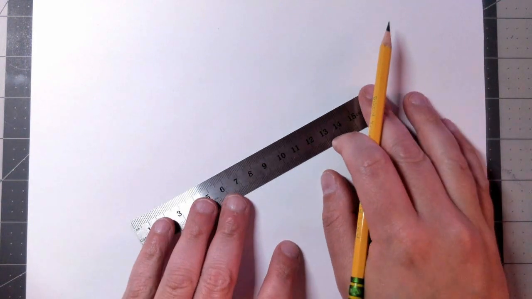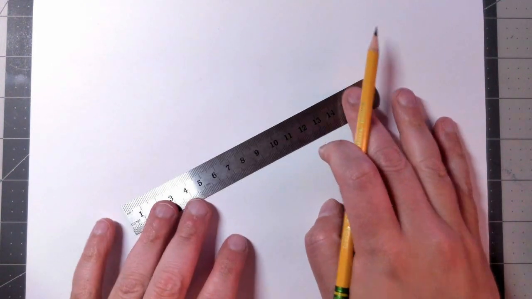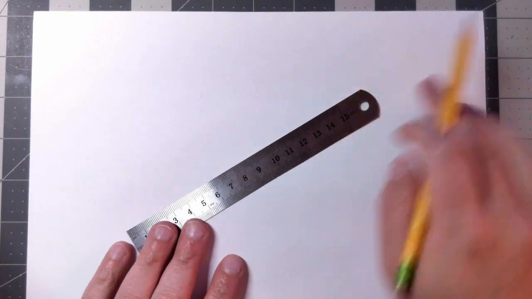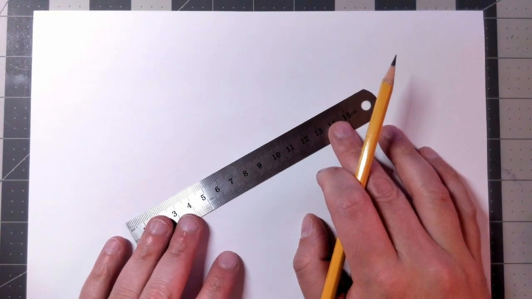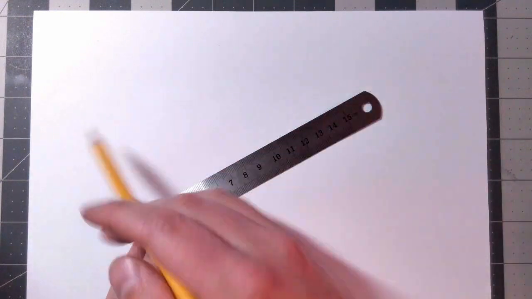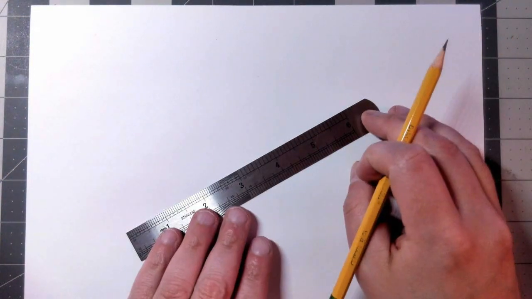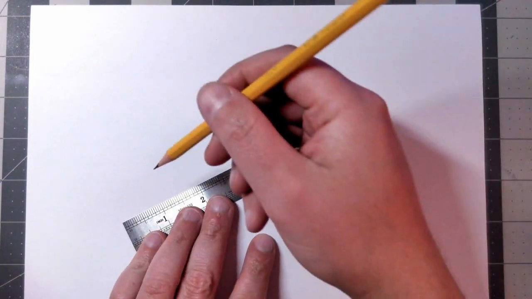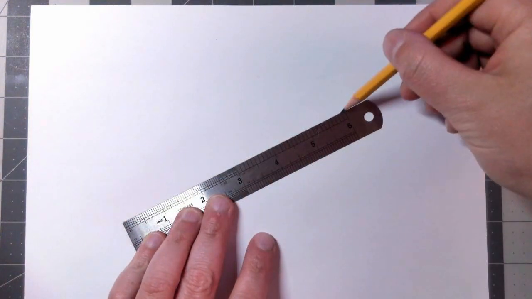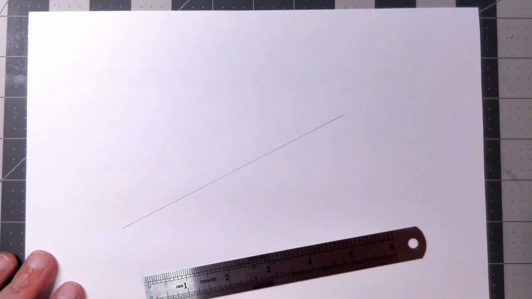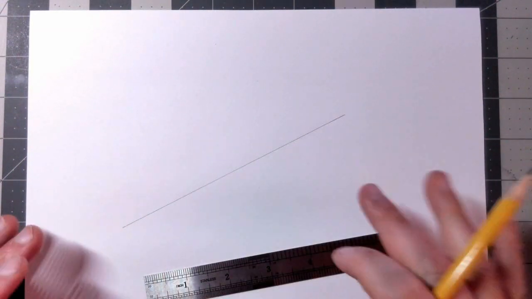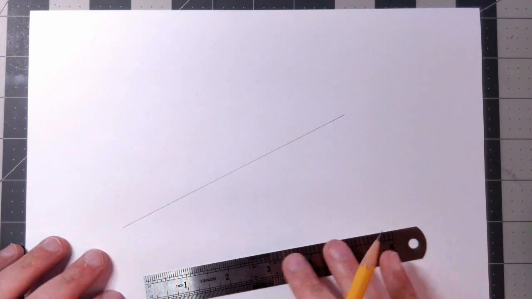And we're going to start by angling our ruler. So like if this is the top right corner, we're going to angle it kind of like this. And we're going to draw, let me flip this over to the inside. We're going to draw about a 6-inch line. And this line, make sure it's not an object line. Make sure that it is a construction line, something that is easily erasable.